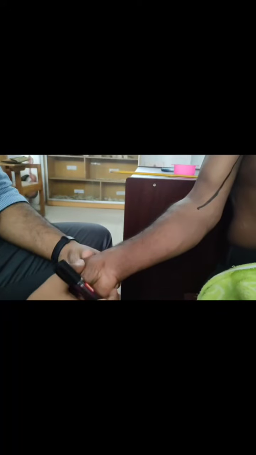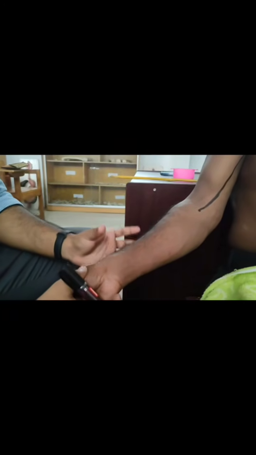Radial artery. For the surface marking, we can divide the radial artery into 2 segments. One is the radial artery in the forearm, and another is the radial artery in the hand. For the forearm portion, we have to take 2 points. The first point is 1 cm below the bend of the elbow in the cubital fossa, just medial to the tendon of biceps brachii. So here is the first point for the radial artery.